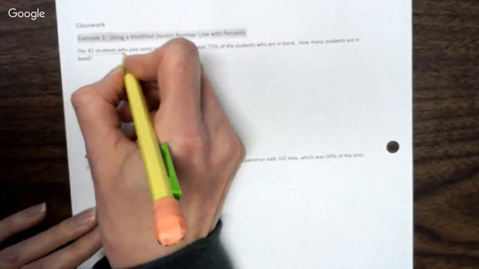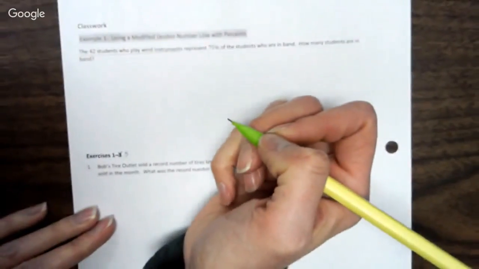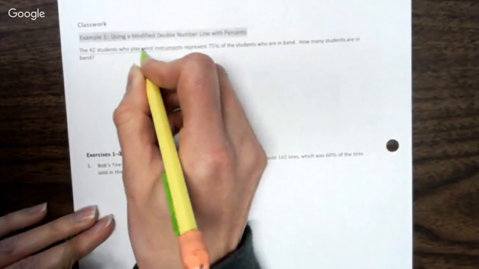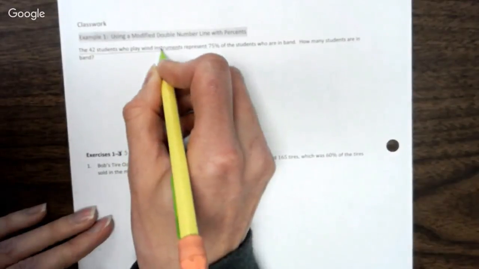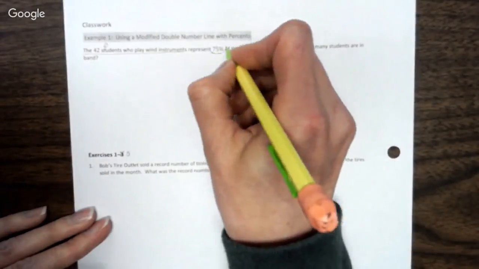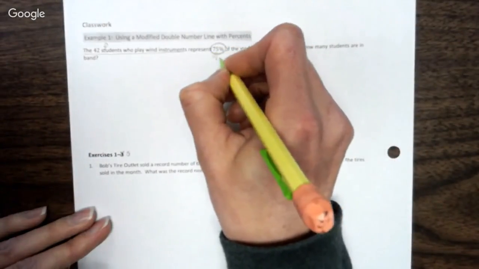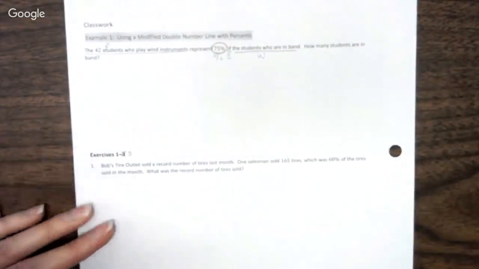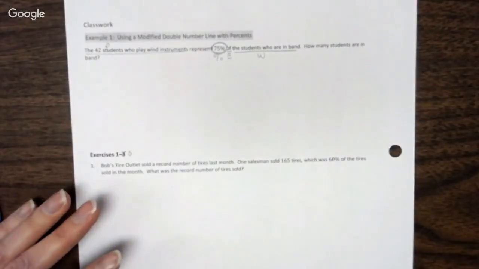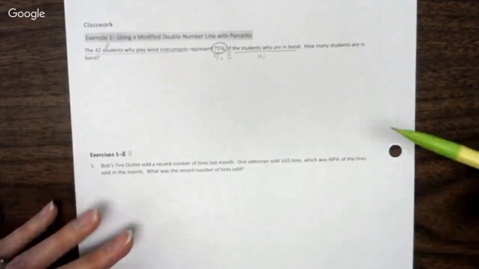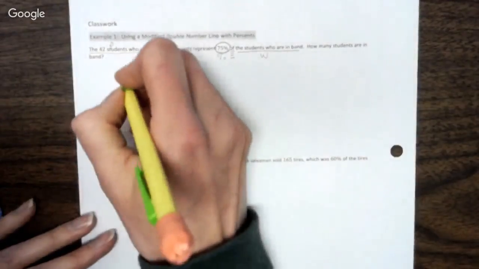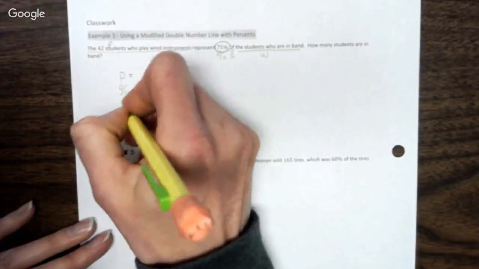So the 42 students who play wind instruments in the band, is that the part, the percent, or the whole? Well, obviously it's not the percent, but the kids that play wind instruments do not make up the whole band. So this is the part of the students in the band. They represent 75%, obviously that's the percent, of. That word of means that whatever follows is going to be our whole, which would be all the students in the band. Now, there's no indication that we are increasing by 75% or decreasing by 75%, so we're going to use the percentage right from the problem. So let's make our cheat sheet.